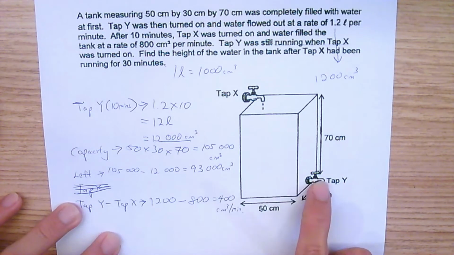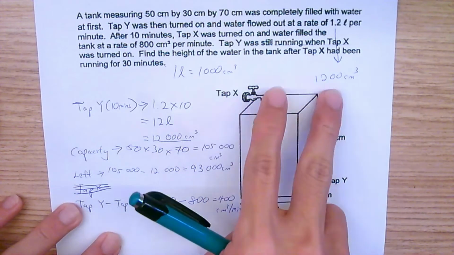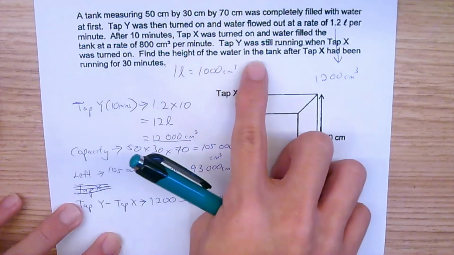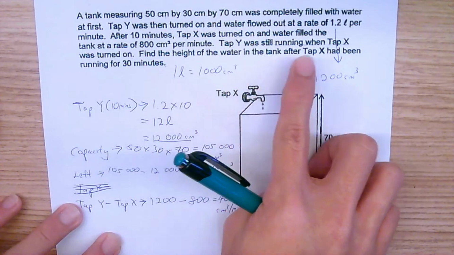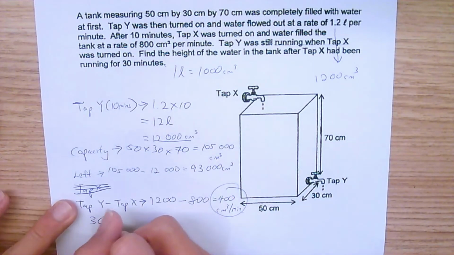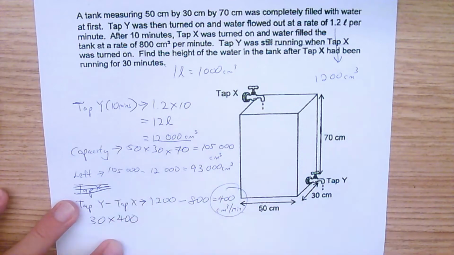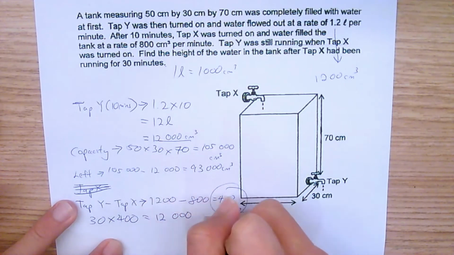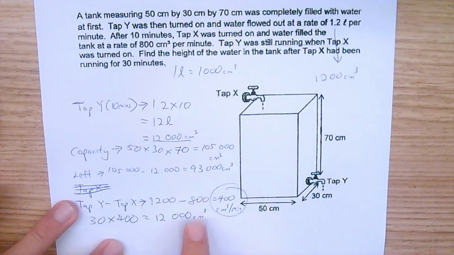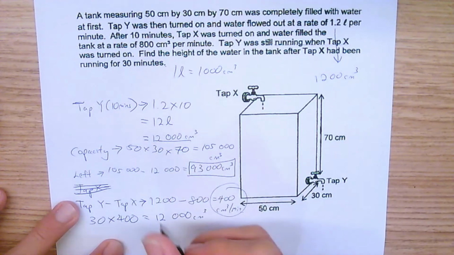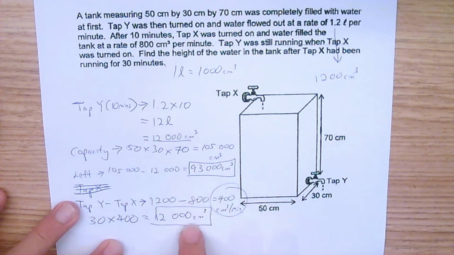The rate of flow of water for tap Y is greater than tap X, which is evident from here. That's why they said find the height of the water in the tank after tap X has been running for 30 minutes. Basically, it's 30 minutes multiplied by 400, which is 12,000 cm3 of water. It will drain out this amount of water after 30 minutes.